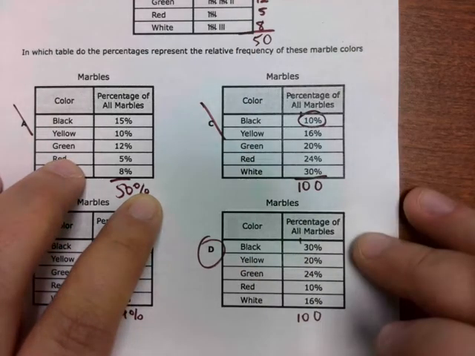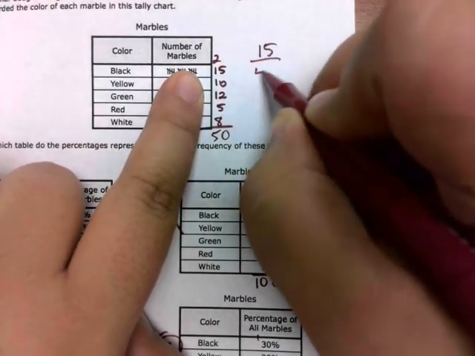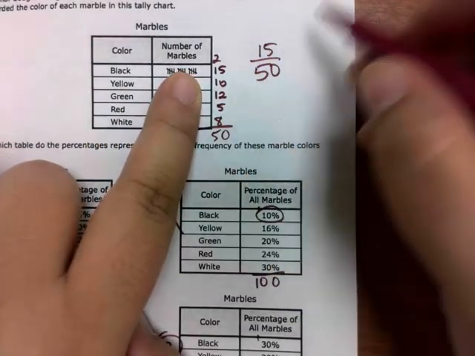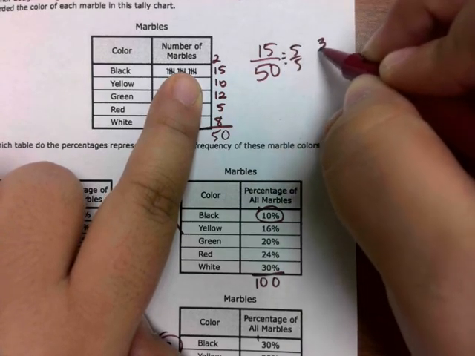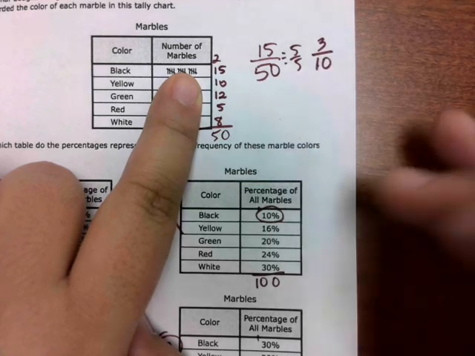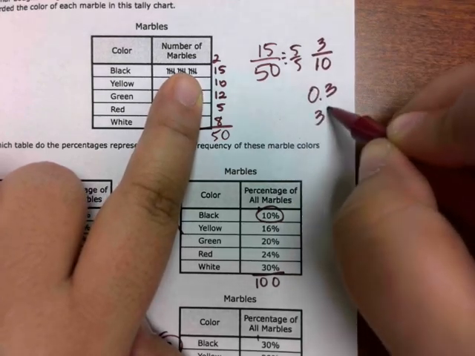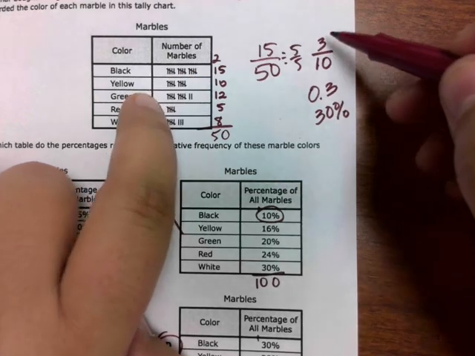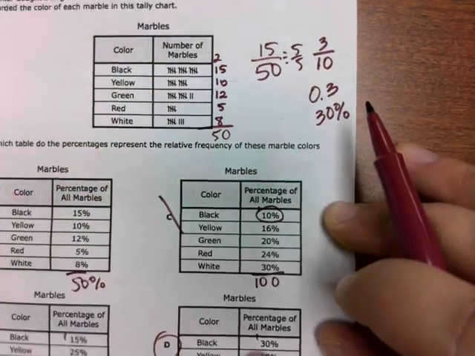We could prove it if we wanted to. 15 out of 50, I could simplify that fraction by 5, reduce it. We get 3 over 10, and then I know that 3/10 is 0.3 or 30%. You could just type that to make it a decimal, and then move the decimal twice to get 30%.